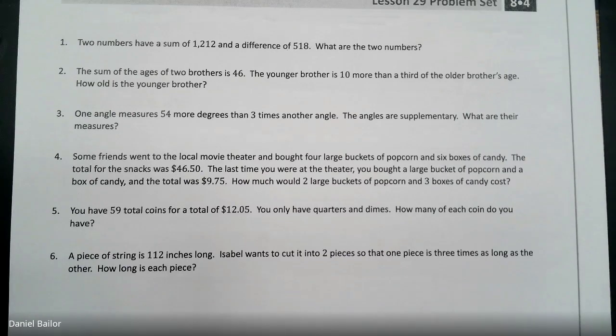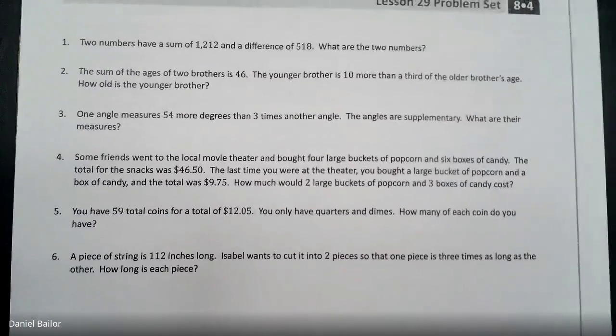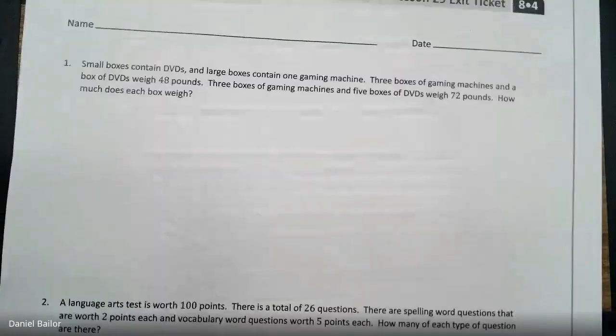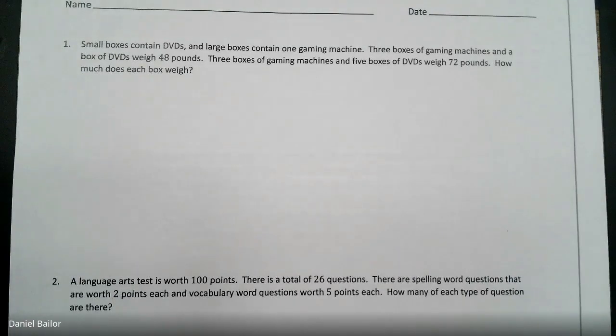After you check your answers and after you feel confident you know how to solve these word problems using systems of equations, then go back to page 363, and you have 2 word problems on your exit ticket that you can work on. 2 word problems that you have to turn into systems and solve to answer the questions. Again, if you need any help, remember to reach out to me, talk to me, ask me for help. I'll be happy to help you.